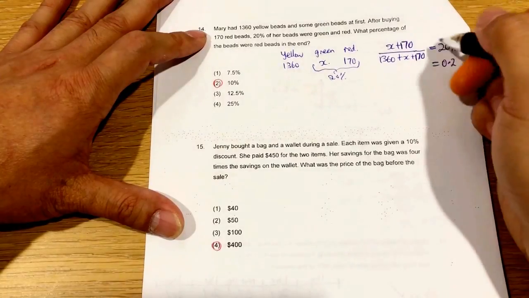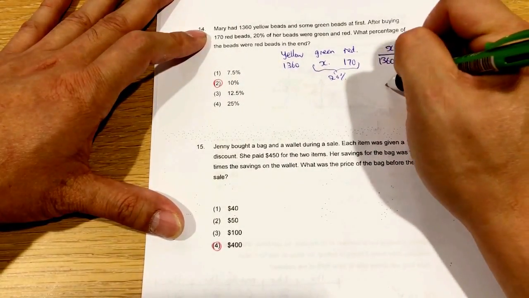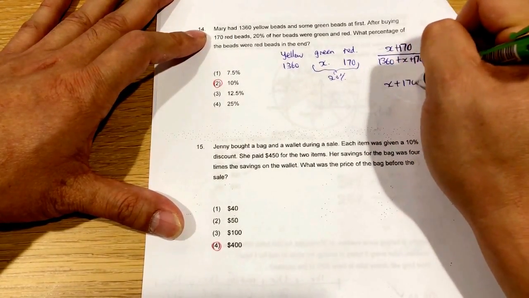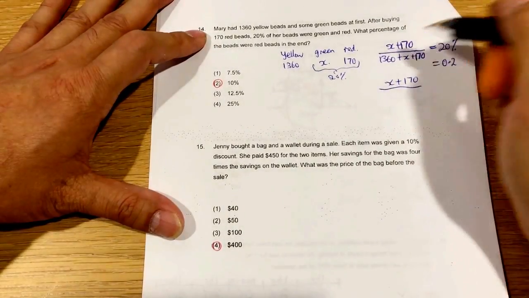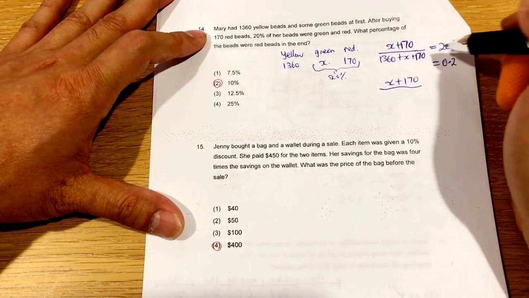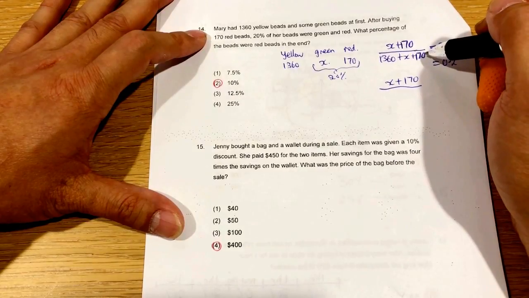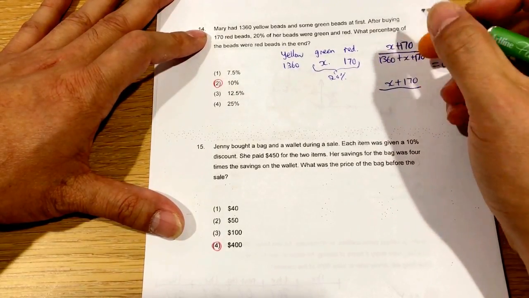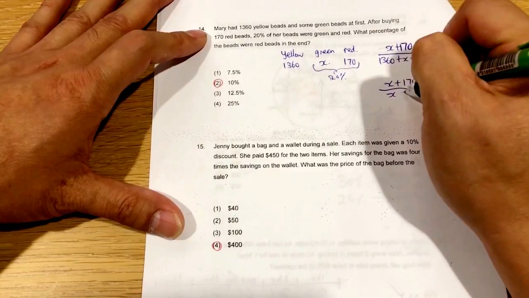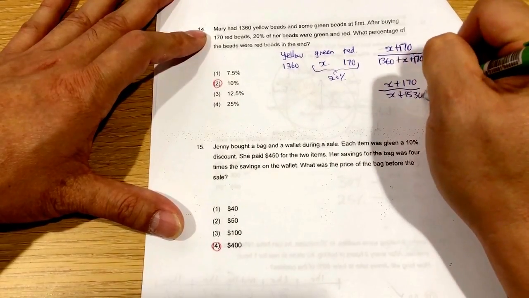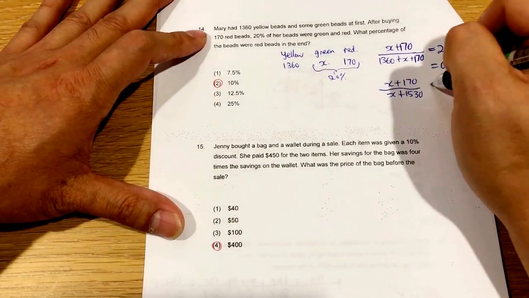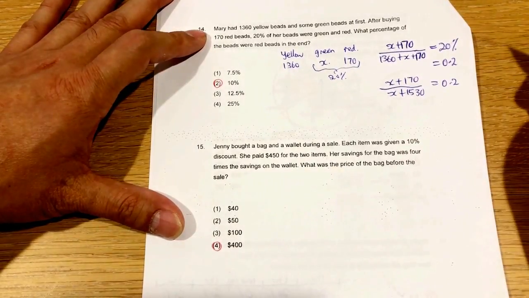Okay, so let's see if we can work this out. So X plus 170, let's simplify that. 1360 plus 170 should equal 1530, so that's X plus 170 divided by X plus 1530, which equals 20%.